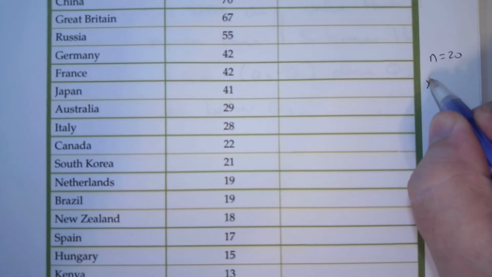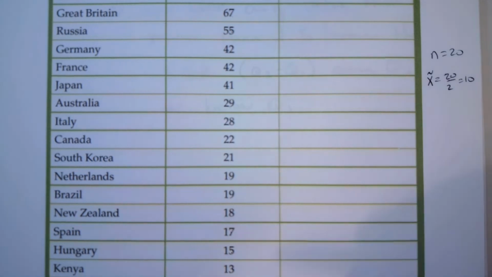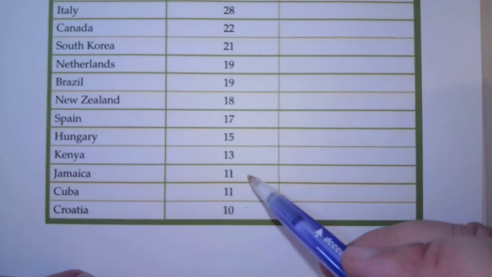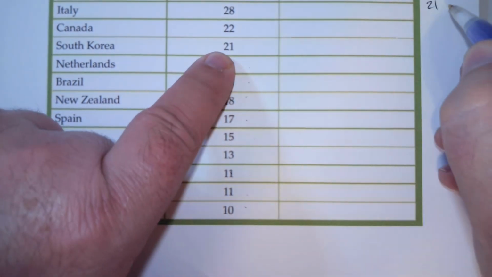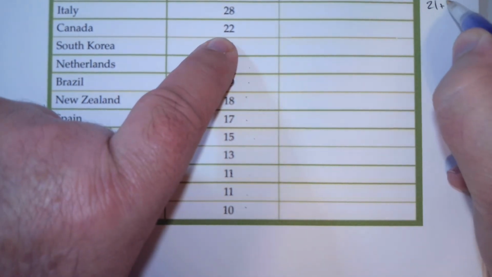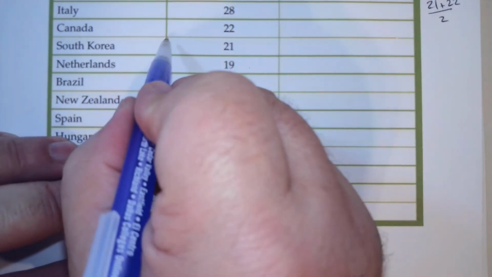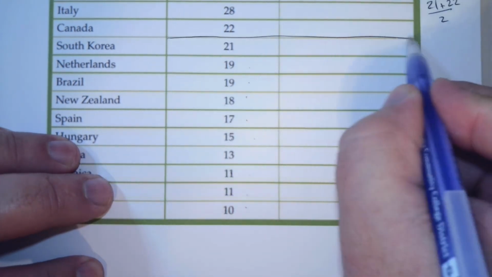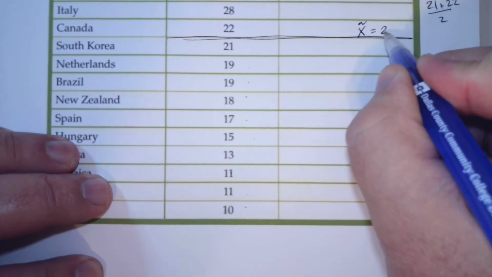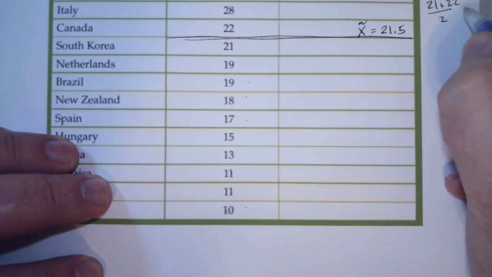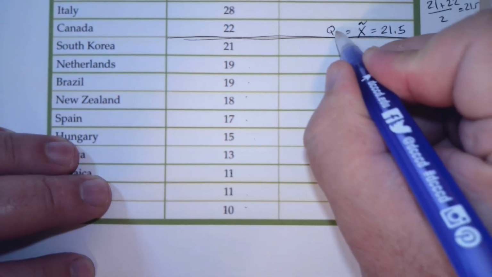So the median: 20 divided by 2 is 10. So we go to the 10th location. Start from the bottom: 1, 2, 3, 4, 5, 6, 7, 8, 9, 10. And since it's a whole number, go to the next number, 22. So the median is 21.5. That is our Q2.